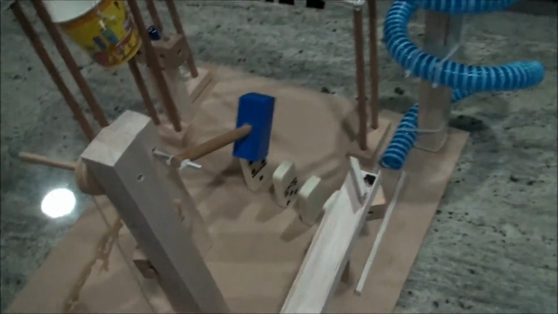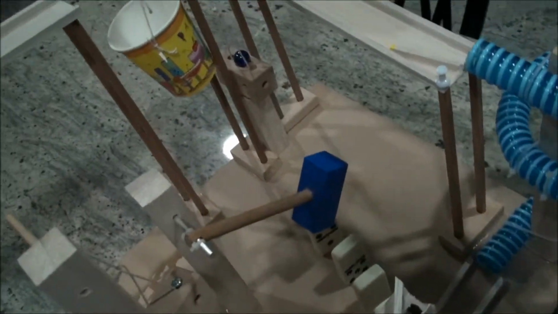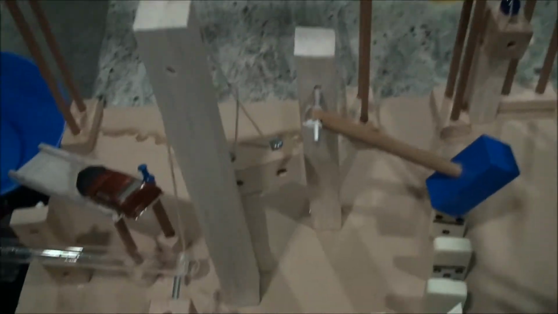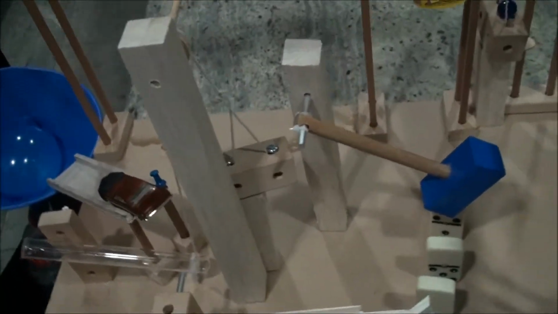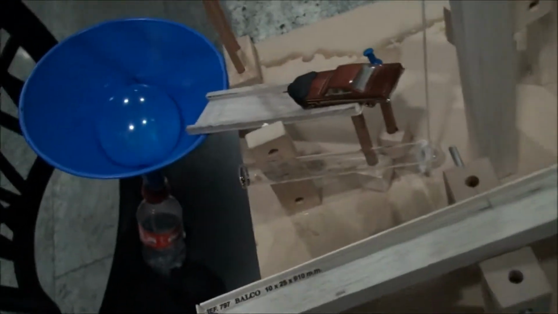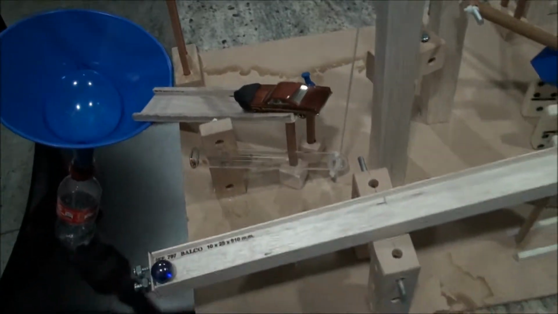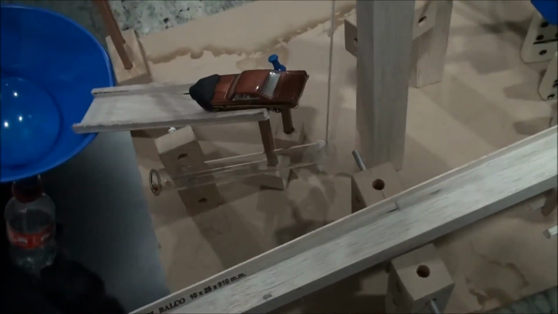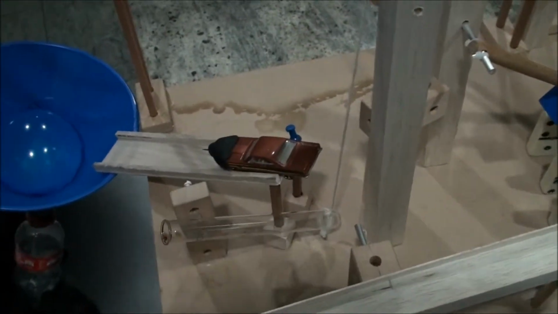Seventh step, the marble will hit these dominoes. The last domino is holding a hammer, which is a lever. Eighth step, the hammer will hit the base of the counterweight, making the counterweight go down and the test tube go up. Ninth step, this test tube is a lever, and this test tube will hit the wheel and axle.